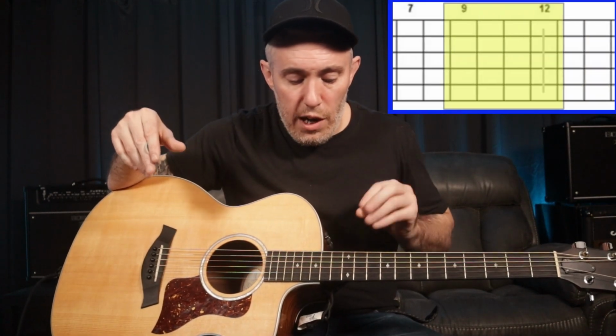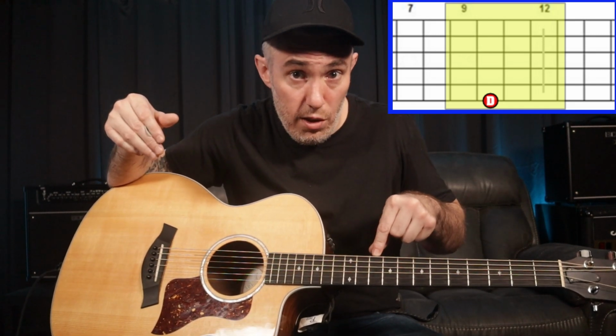So let's address those chords first. In this little area, where can we find our root note D? Right there, 10th fret of the low E string. So it's on the low E string. It's not on the A string. It's on the low E string.